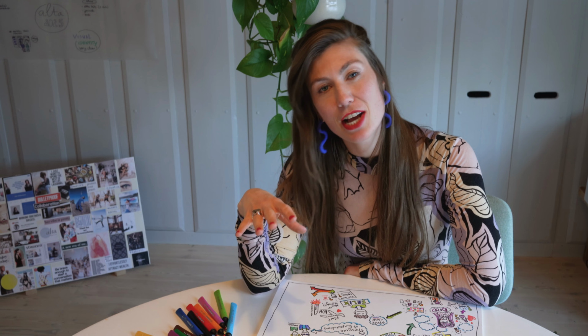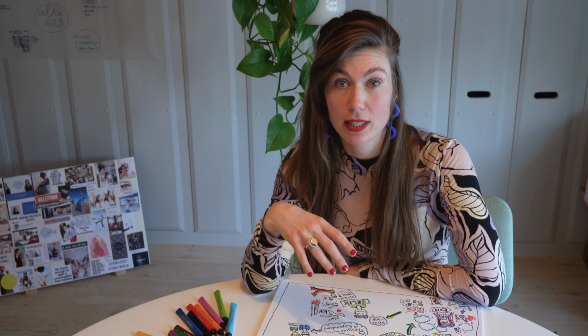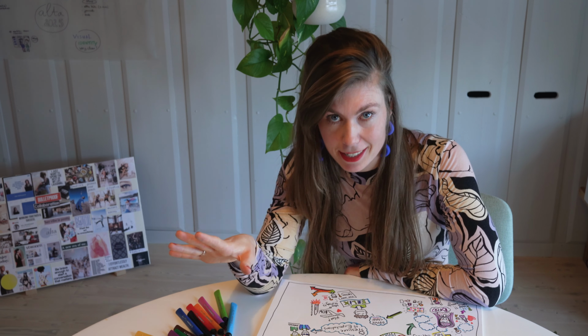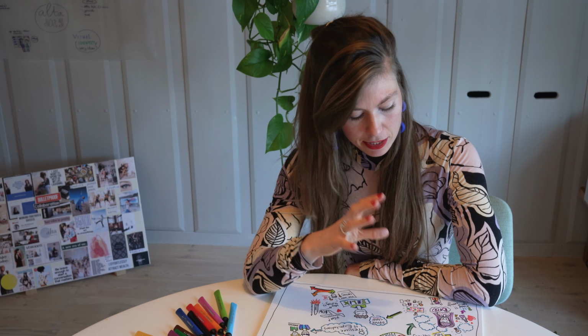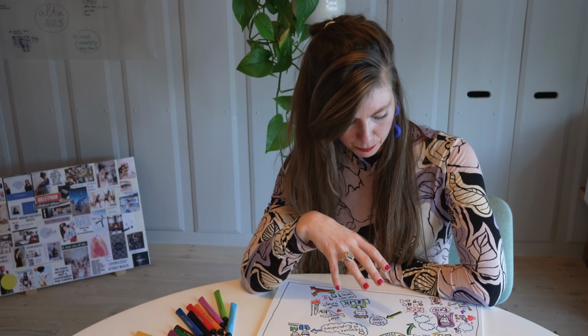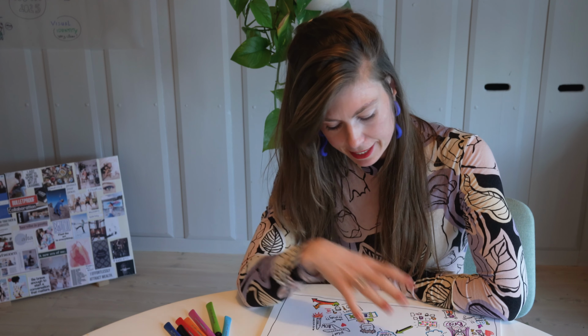I don't want to get lost in the details of what I'm visualizing because the goal is not to make everything look amazing. The goal is to structure my thought process in a way that makes sense to me and is easy for me to follow. And also which makes it easier for me to see links and connections between everything.